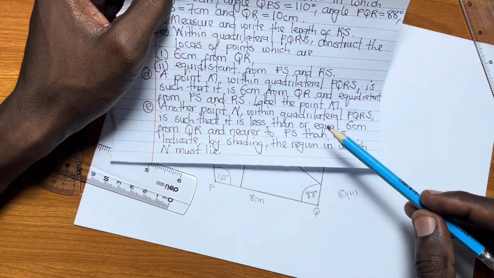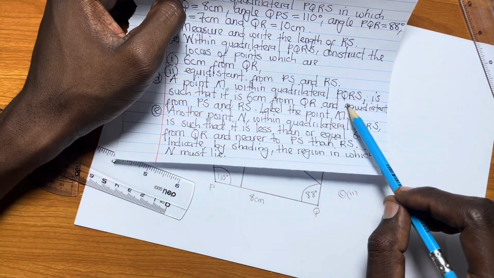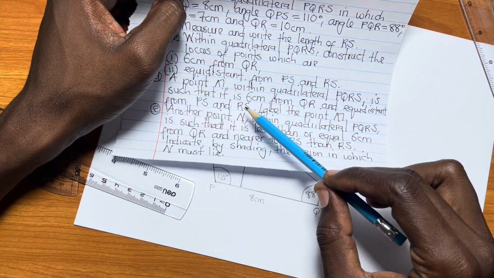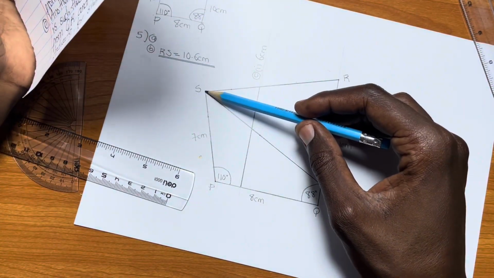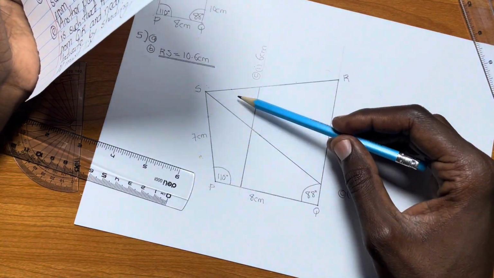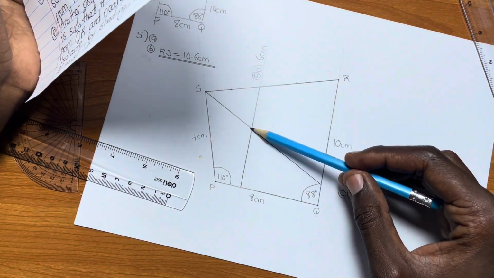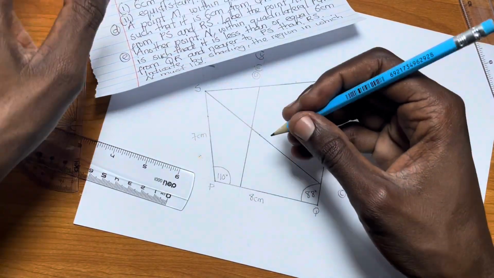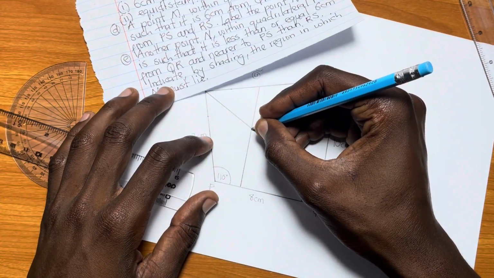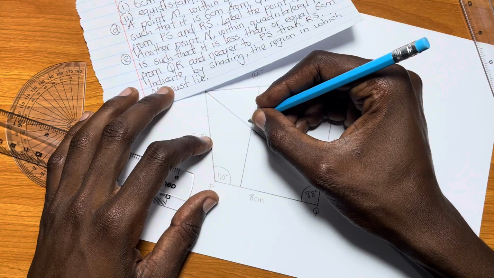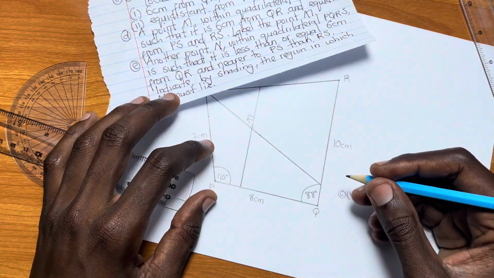Okay, what else? 6 centimeters from QR and equidistant from PS and RS. Equidistant line from PS and RS is this one. So where this line and this line are meeting, this is where our point M is. So you simply put a dot there, then you indicate to say this is point M.